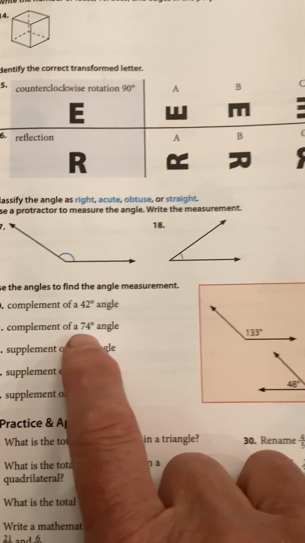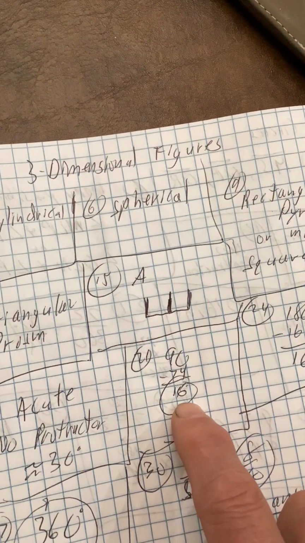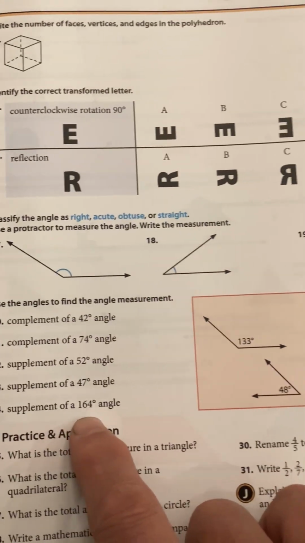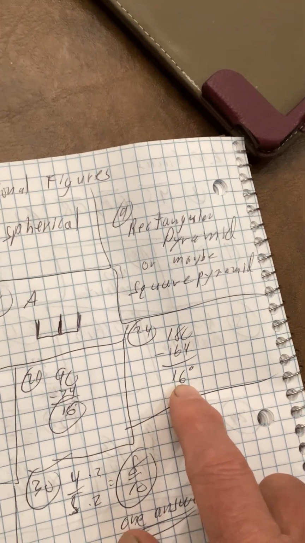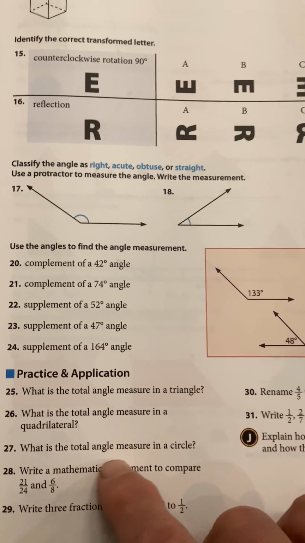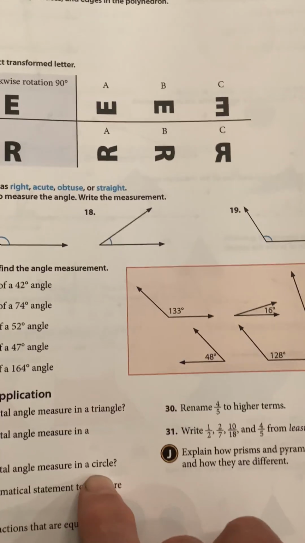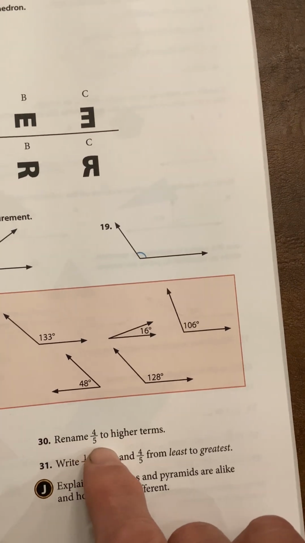The complement of a 74-degree angle. Well, I'm just going to subtract that from 90. The complement would be 16 degrees. The supplement of 164, well, I'm going to subtract that from 180, and that again would be 16 degrees. What is the total angle measure in a circle? And that's 360 degrees.